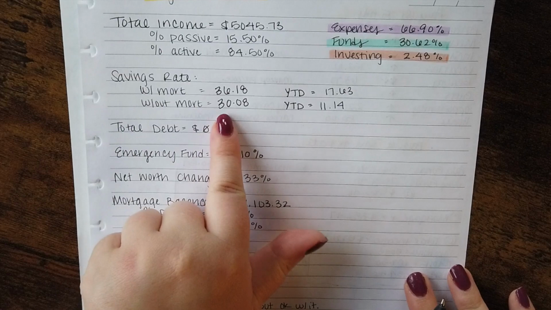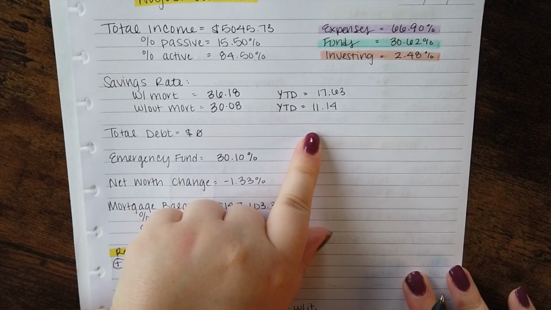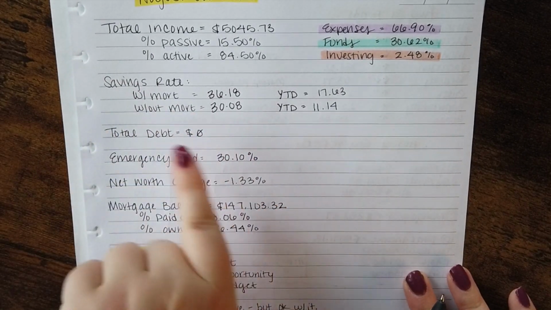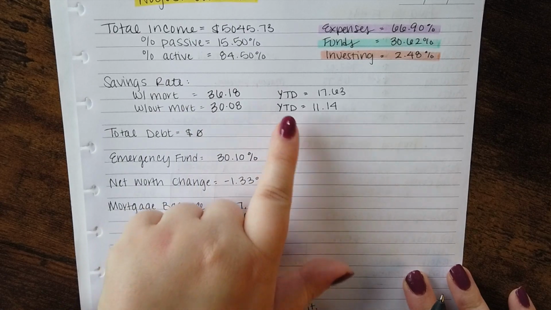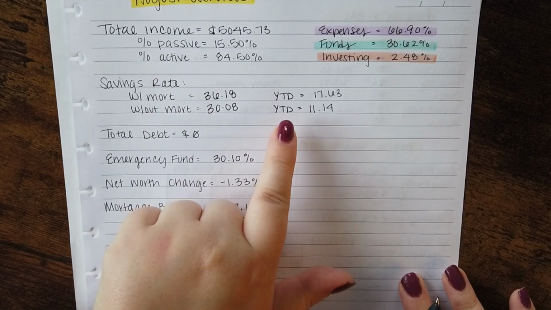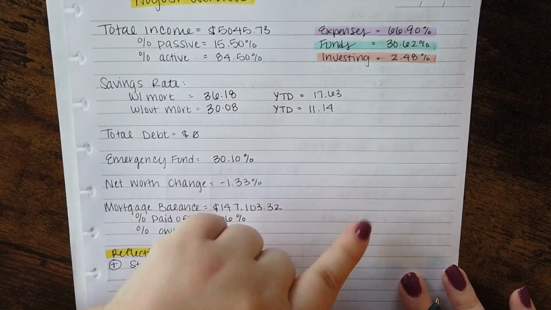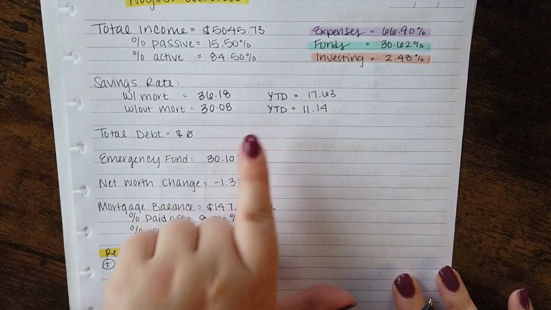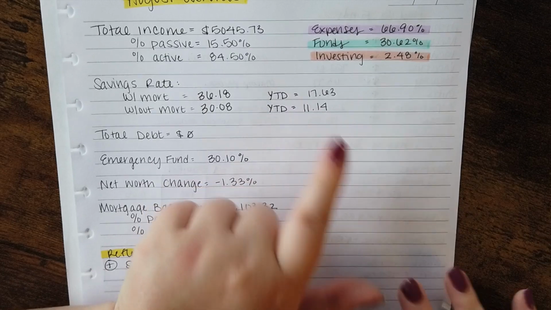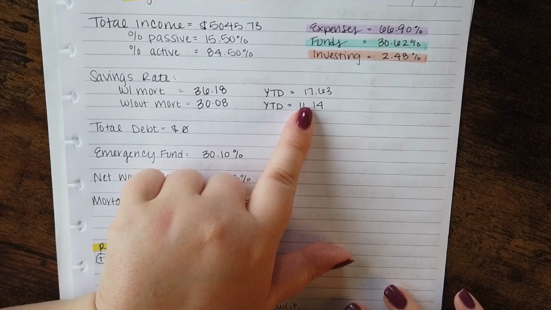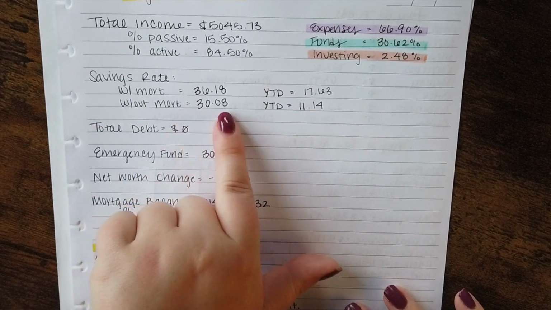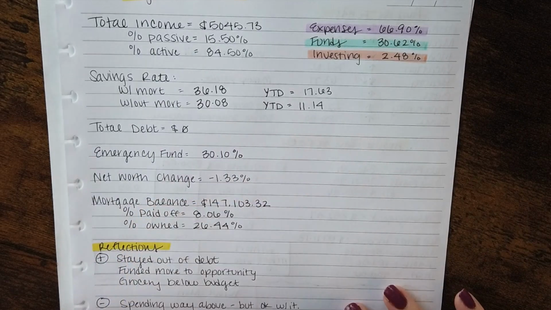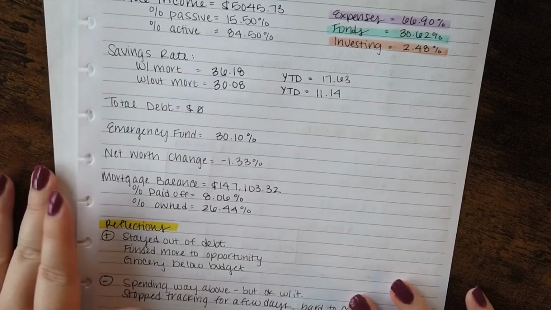Okay, so I've got those filled in, and then I also just quickly calculated, I have it on my spreadsheet, all of my monthly savings rates, and I'm calculating year to date. So I take the savings rate of every month and divide it by that many months that we've already had, and then I get these numbers. So with mortgage, my year to date average is $1,763, and without the mortgage is $1,114. So feeling good about that.